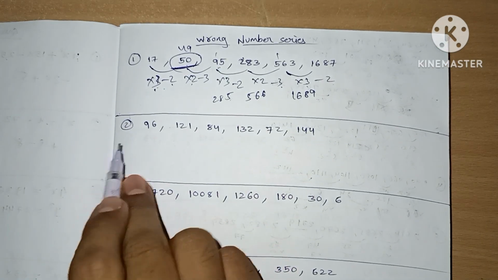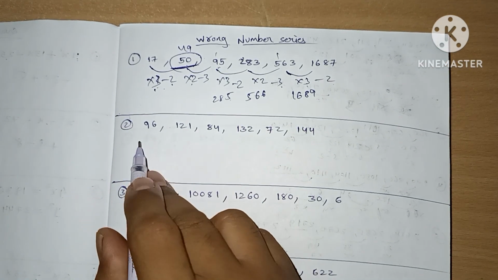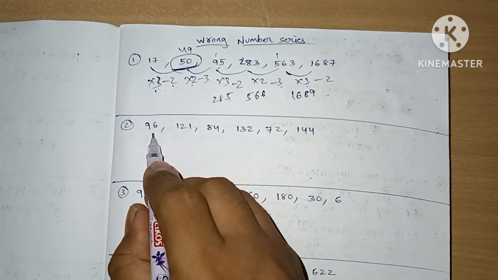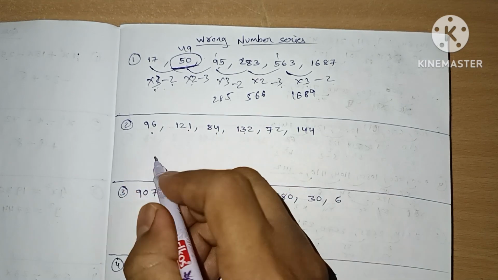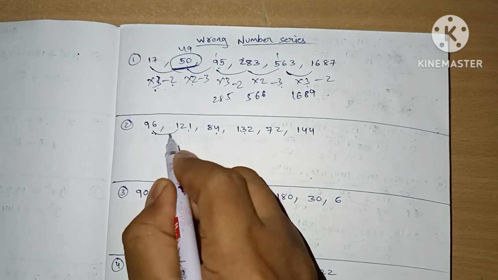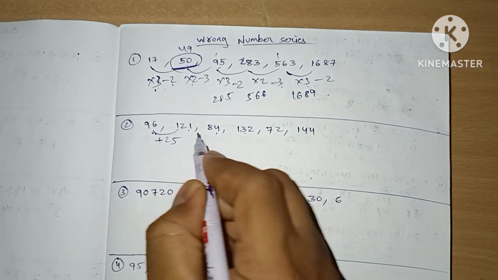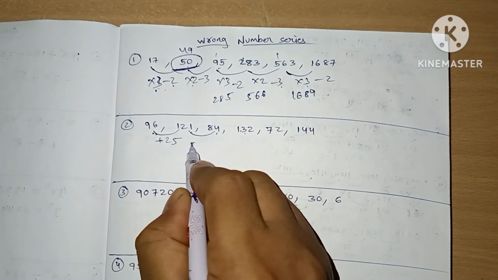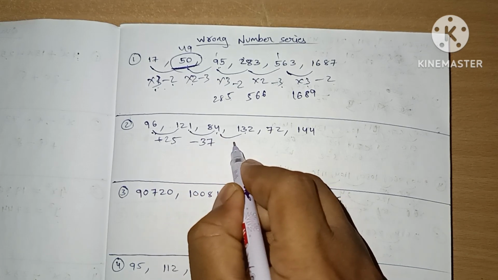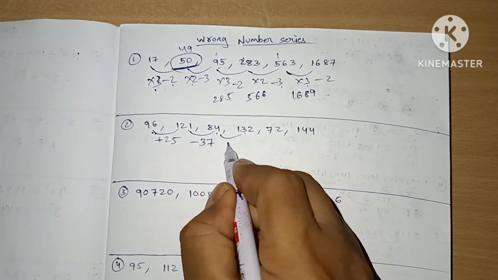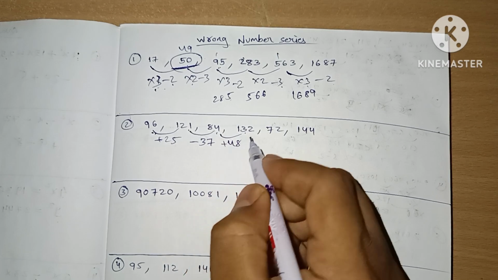Second one. Here we see the numbers are increasing, decreasing, increasing and decreasing order. So we'll go with the differences. Here the difference is plus 25. Here the difference is minus 37. Here the difference is 16 and 32, which will be 48 plus 48.